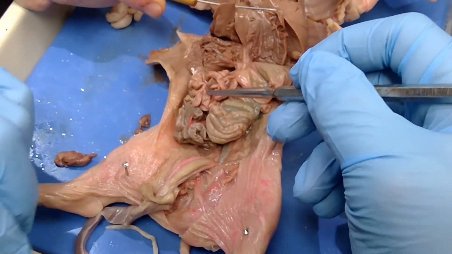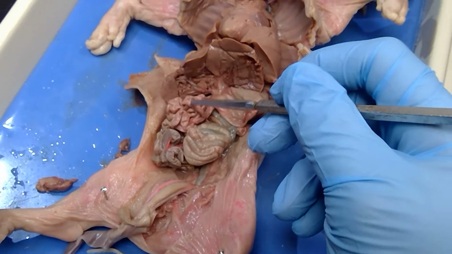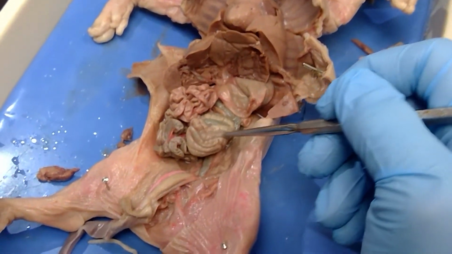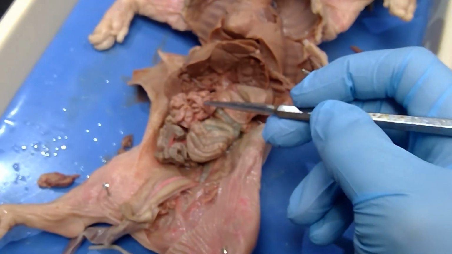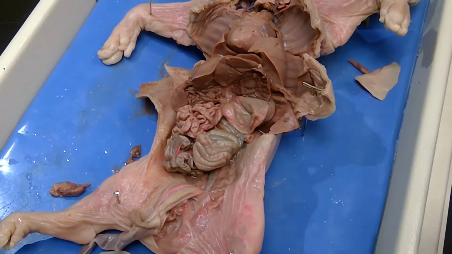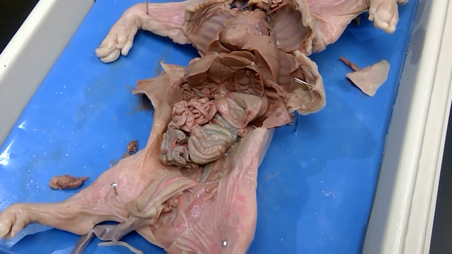The small intestines is named the small intestines. If you look at the diameter of the small intestines, it's smaller than these tubes over here. This is the large intestines. So what names the small intestines is the diameter, and the large intestines has a larger diameter. Okay, I think that's everything on our list.